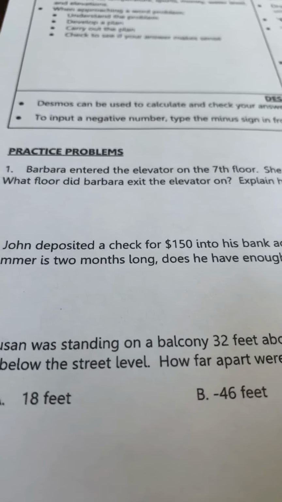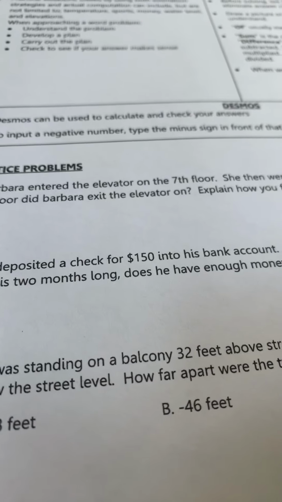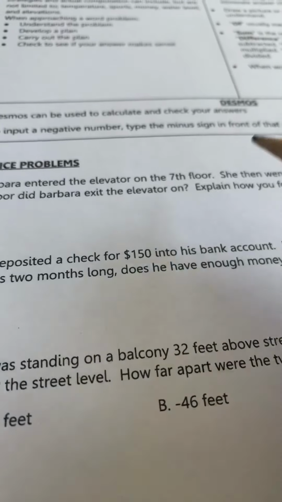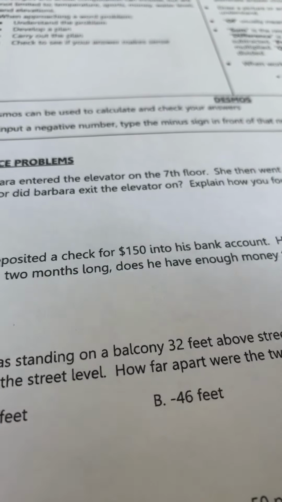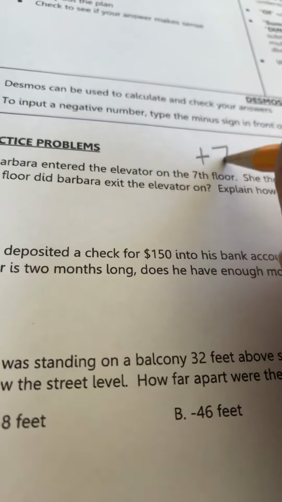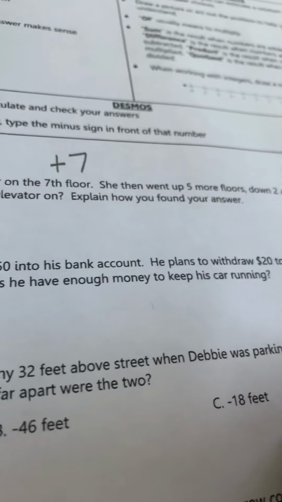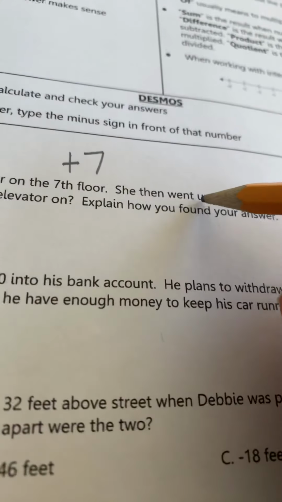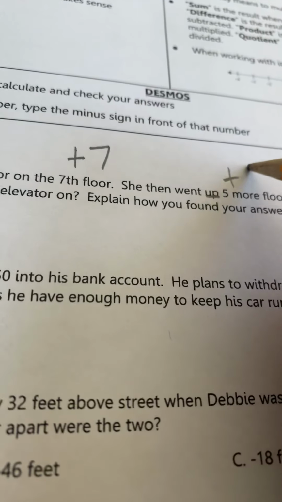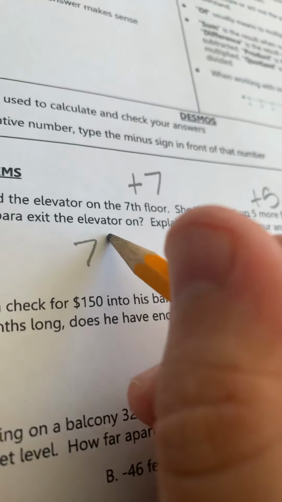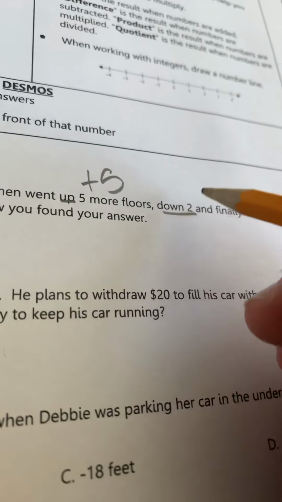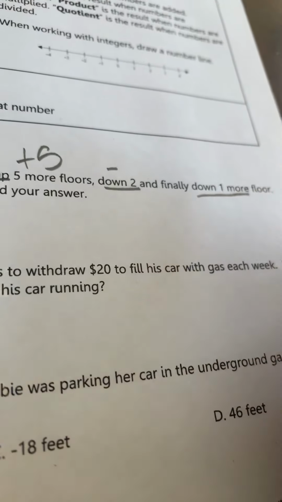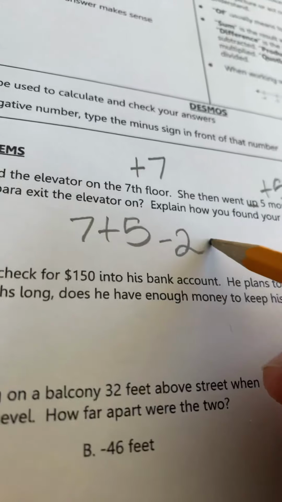So, number 1, Barbara entered the elevator on the 7th floor. The 7th floor is above the ground floor, so I know this is a positive 7. She went up 5 more floors, keyword up, so plus 5. So right now I have 7 plus 5. Down 2, so down is negative, so minus 2. And then finally, down 1 more floor, minus 1.